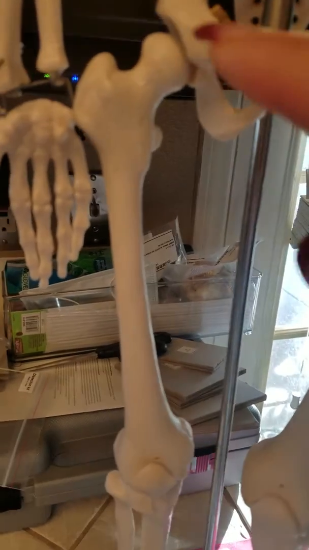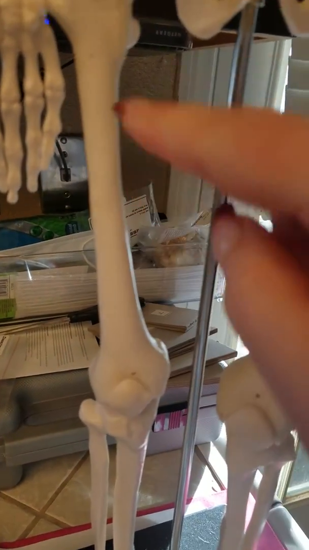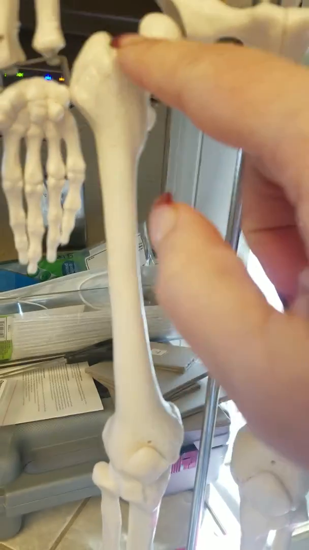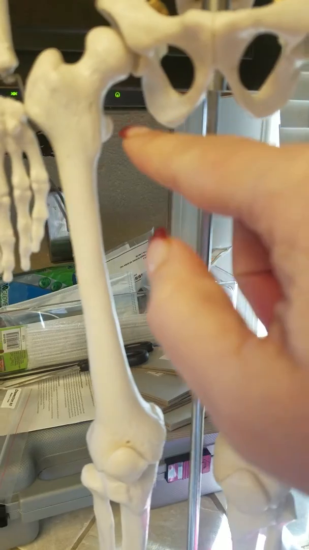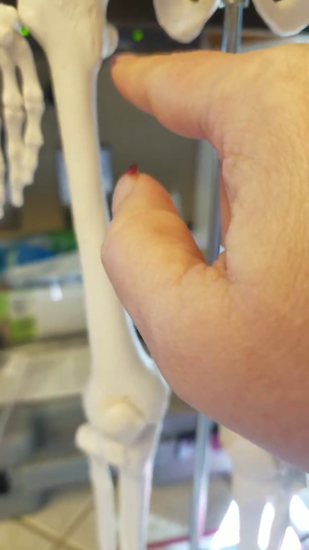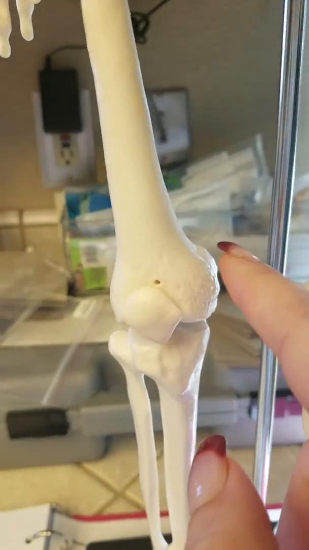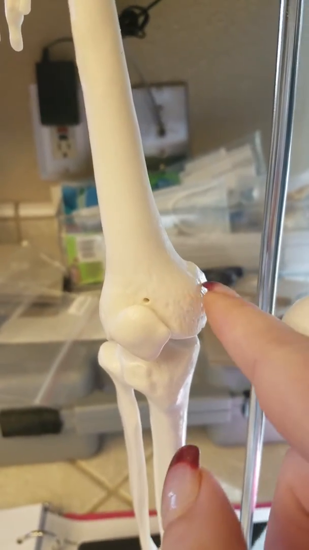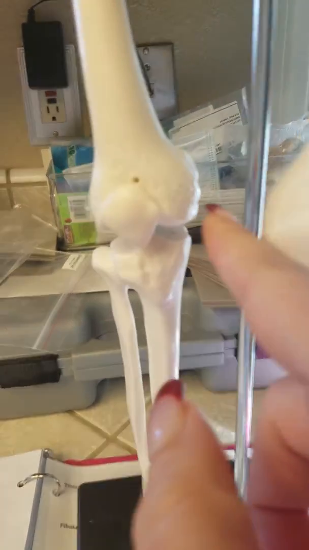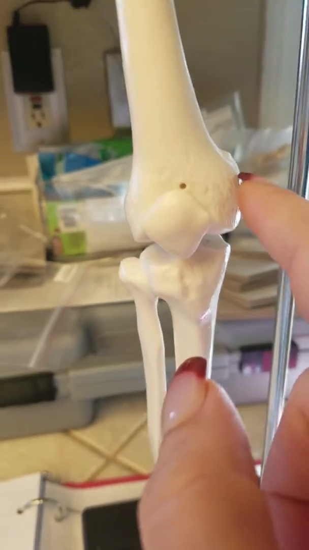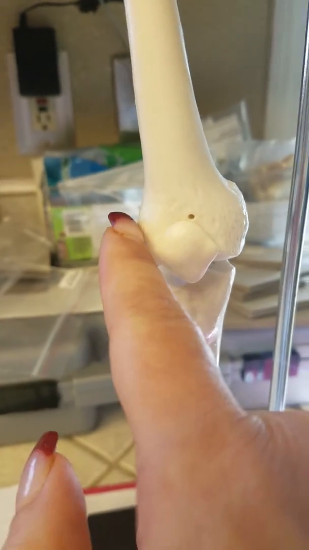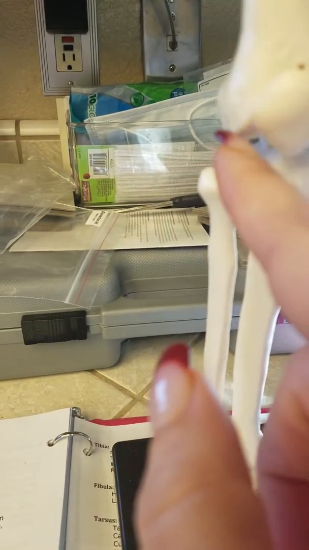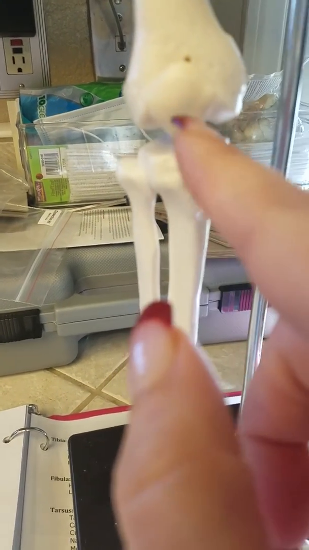Now for the femur. This is the femur bone here. This is the head. This is the greater trochanter, the lesser trochanter, the adductor tubercle is here. The medial epicondyle is here. The lateral epicondyle is here. The medial condyle and lateral condyle and the patella.